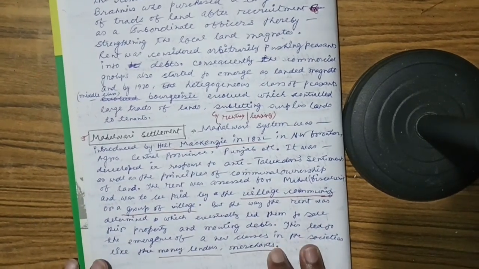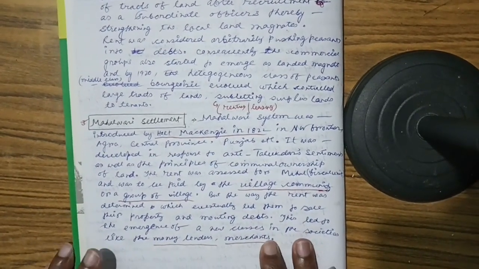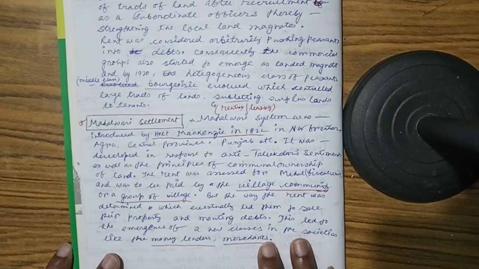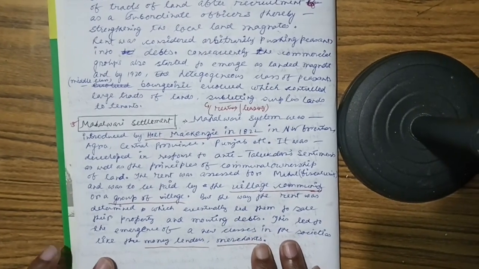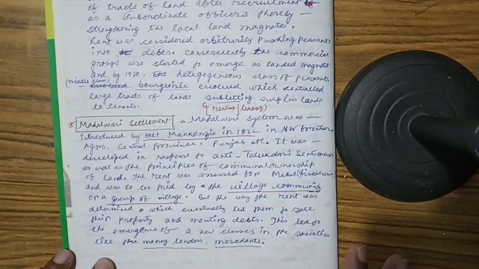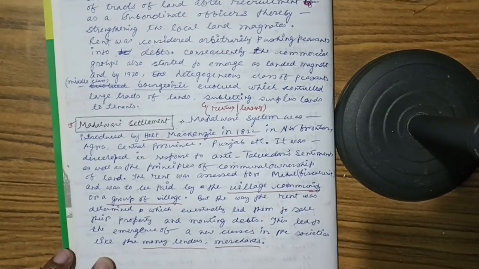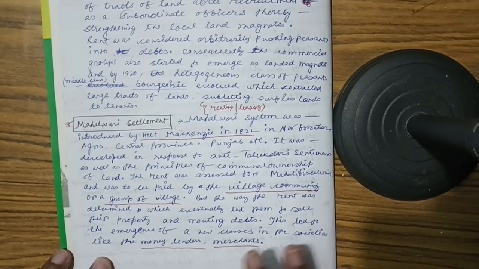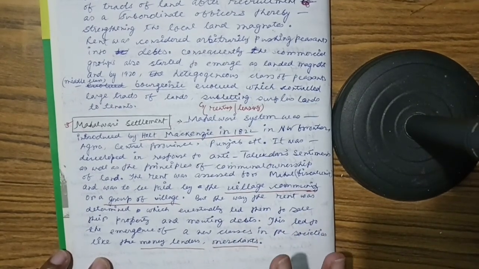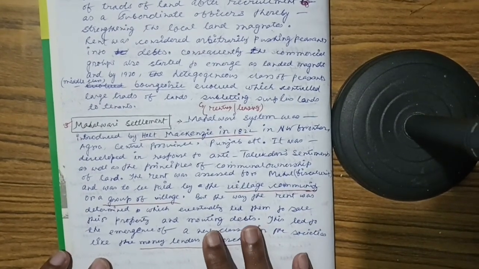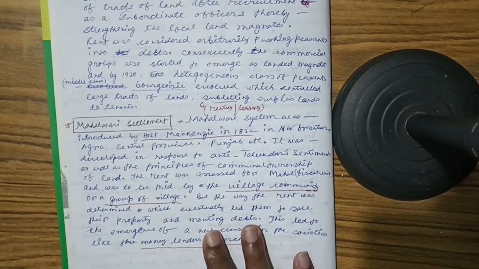Next important revenue system, Mahalwari settlement. Mahalwari system was introduced by Holt Mackenzie in 1822 in the northwest frontier, Agra, central provinces, and Punjab. Listen, you need to remember who introduced this and where it was introduced, they're very important. So Mahalwari settlement was introduced in the northwest frontier, Agra, central provinces, and Punjab.